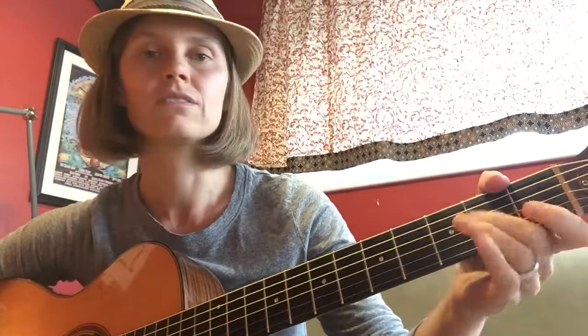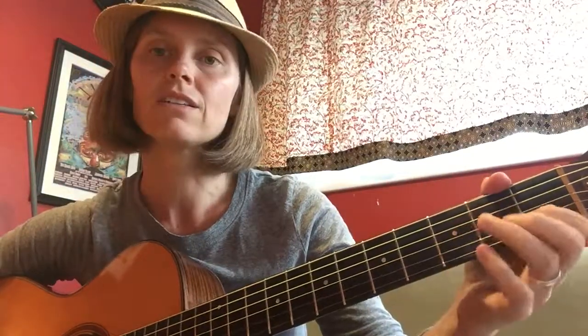So if I start on D and end on D and play this nice D minor chord, you can hear now I have a completely different sound, right? So I'm playing the same notes from the C major scale, but I'm starting on D and ending on D, and I'm also playing a D minor chord underneath it. So now I have what's called the Dorian Mode.